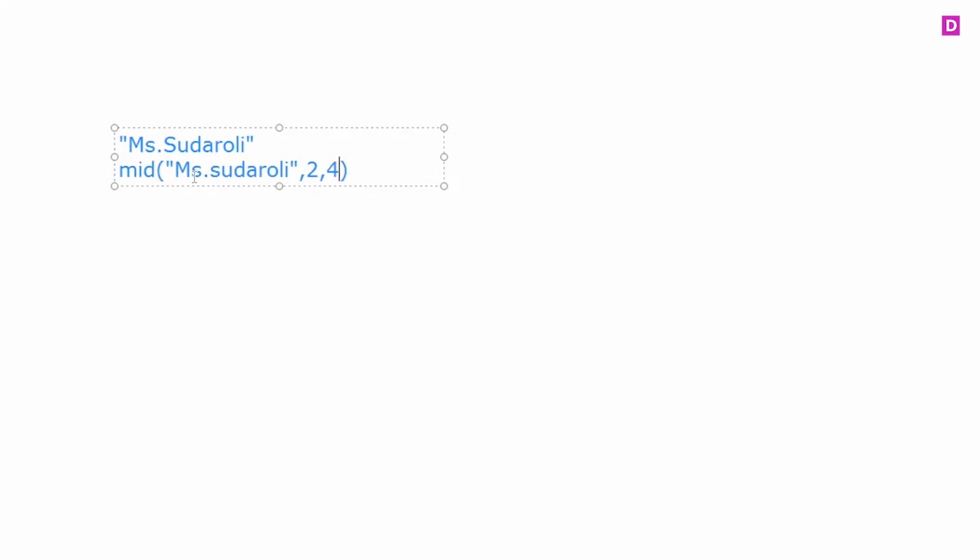But here most of the time the string is always starting with an index 0. So if it is starting with the index 0, this is 0, and this is 1, and this is 2, and this is 3, and this is 4. So in between this 2 and 4, yes is there. So it is going to return me the value as yes.